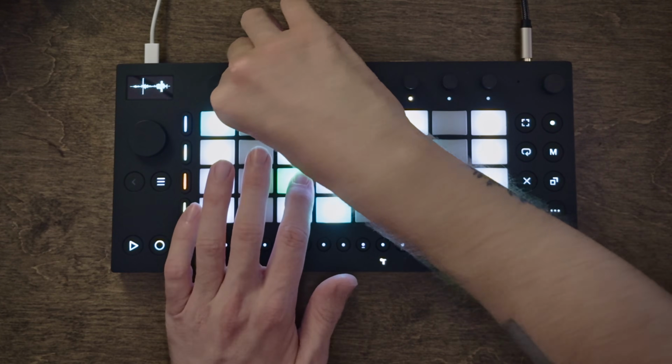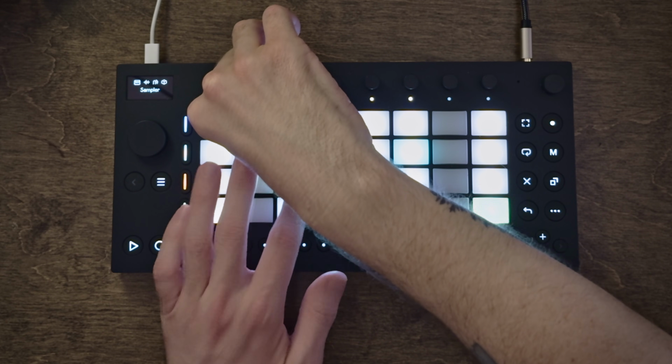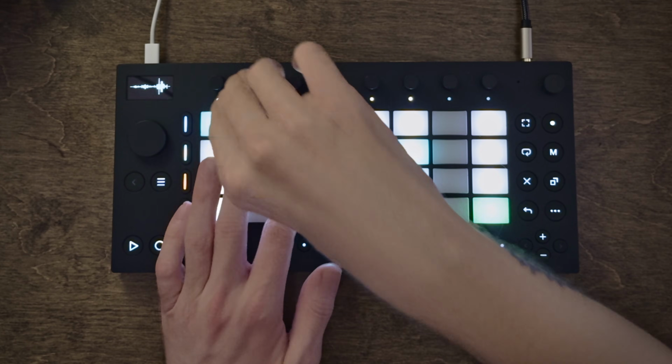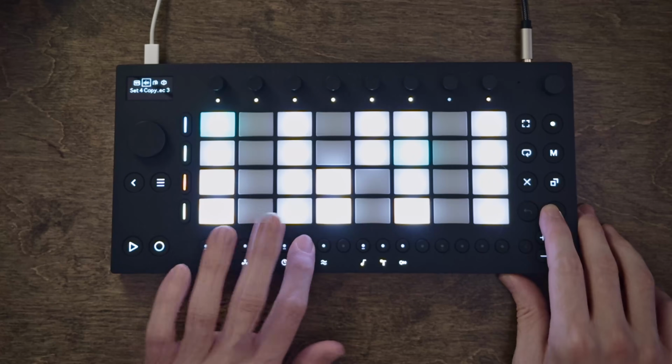Okay, so let's crop in. I'm gonna crop in towards the end here. So let's go in and put down a chord progression.